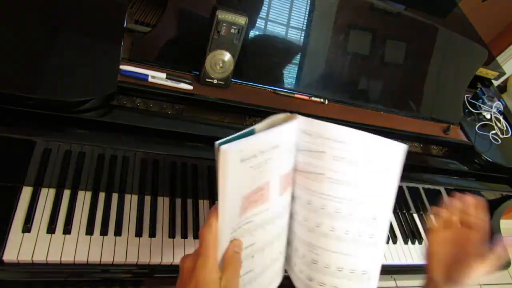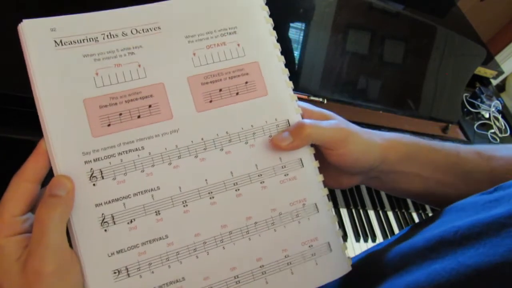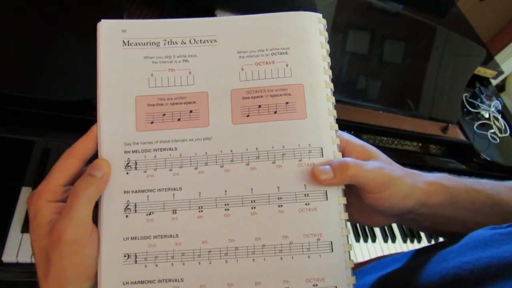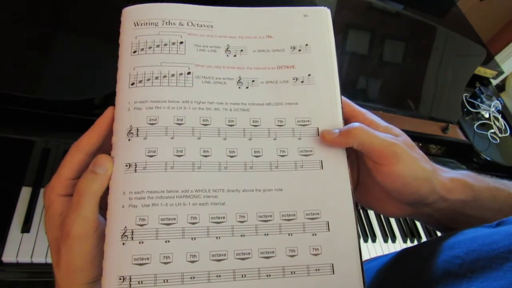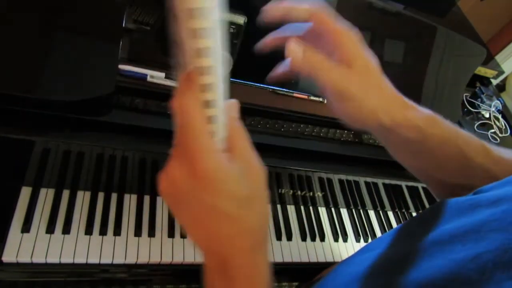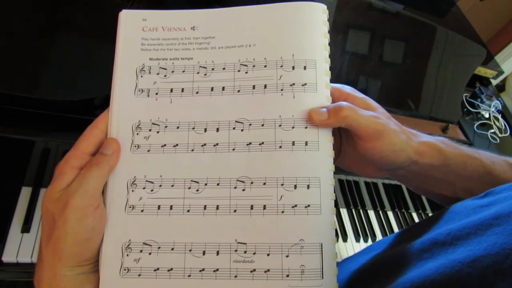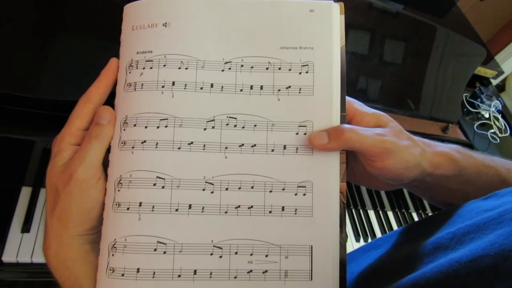Look back at page 92. 92, measuring the sevenths and octaves. 93, more of writing the sevenths and octaves. Here's the 2 songs we just did, Cafe Vienna and Lullaby, Johannes Brahms.